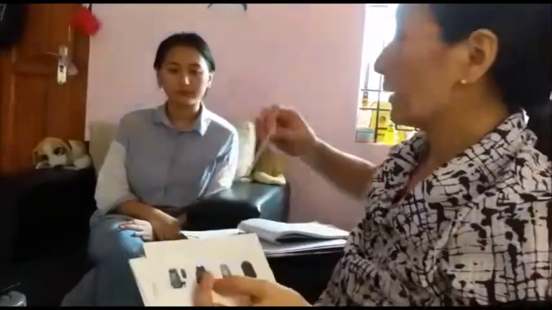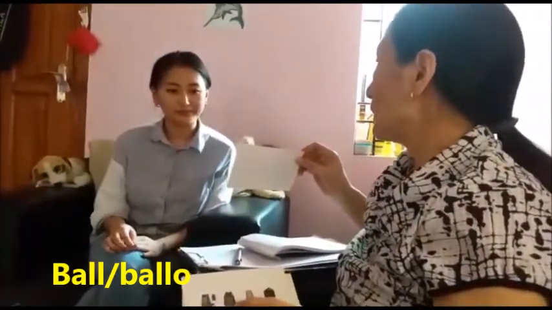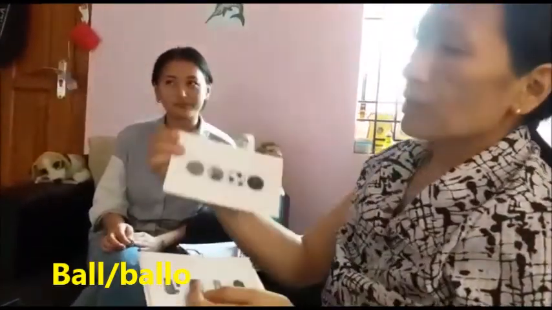Okay, let's go with this. Let's see how this will be called. Bola. Okay. So these are the images of some balls, and among the Angami Nagas, some call it as balls, especially the educated Nagas, but many call it as bolo or bola. So that is how many will respond.